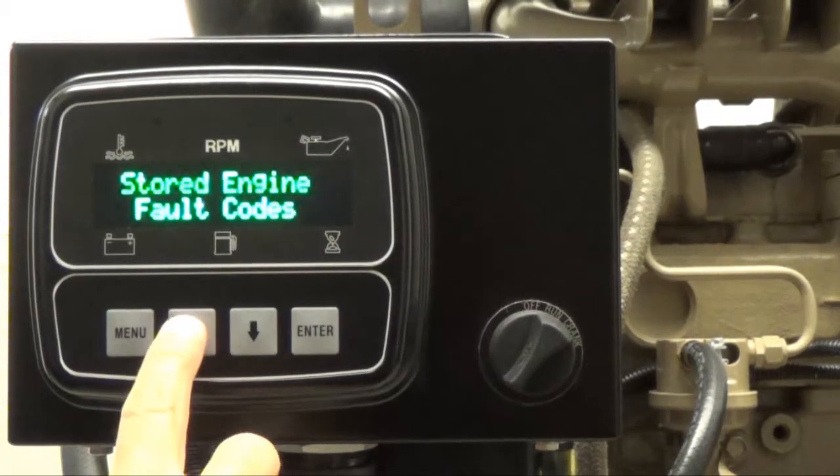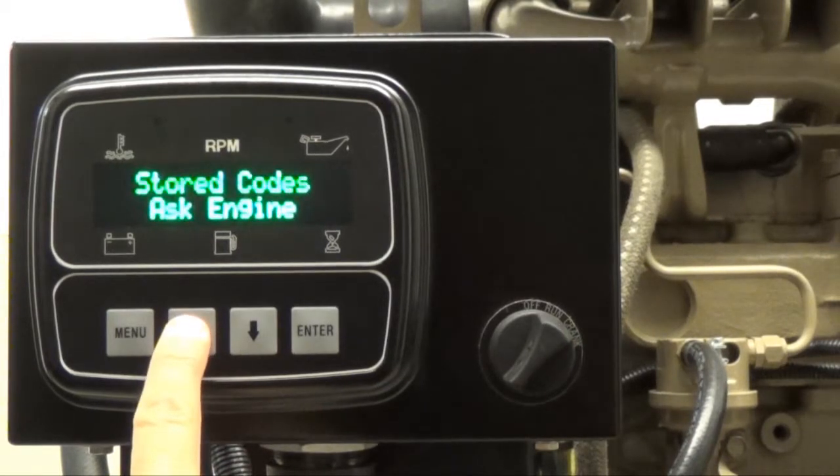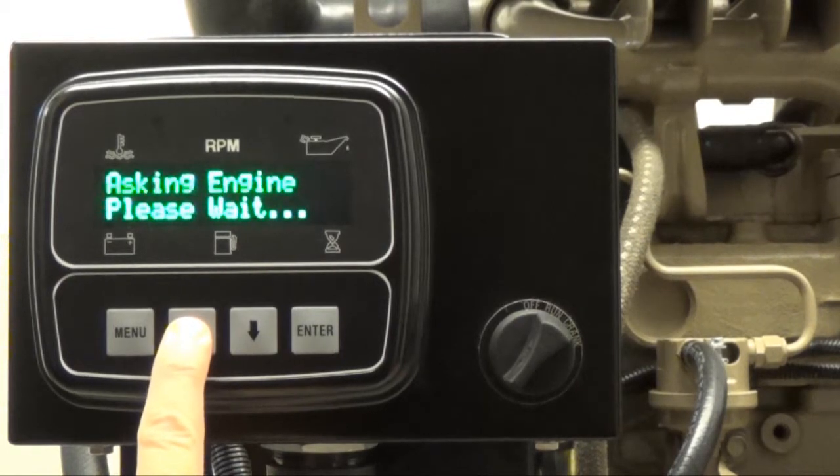Once there, use the up arrow button to access the Stored Codes option. Press the up arrow button again to ask the engine for the stored codes. The Controls Incorporated display will then access the stored codes from the engine's ECU. Please wait for the results.